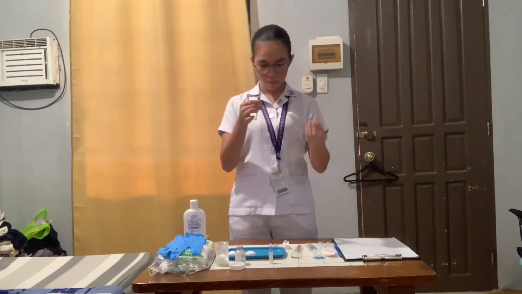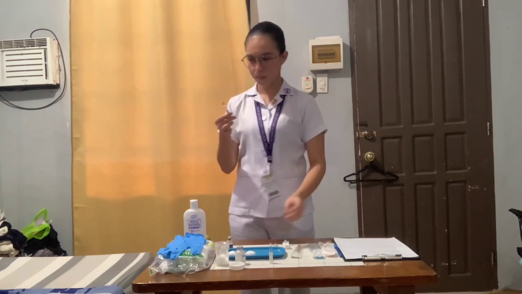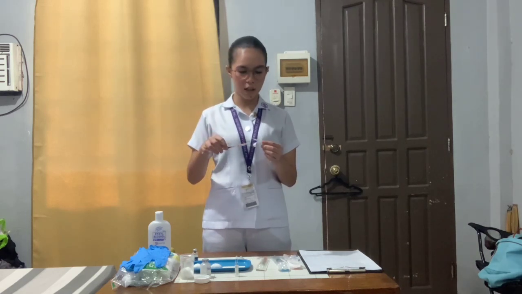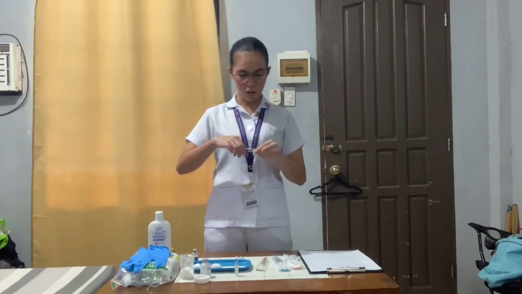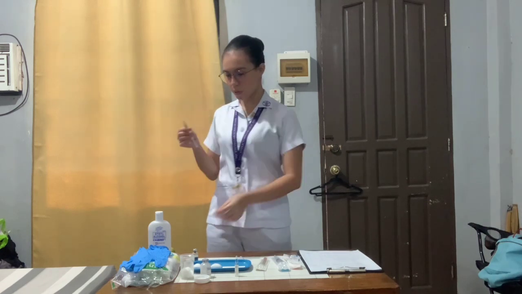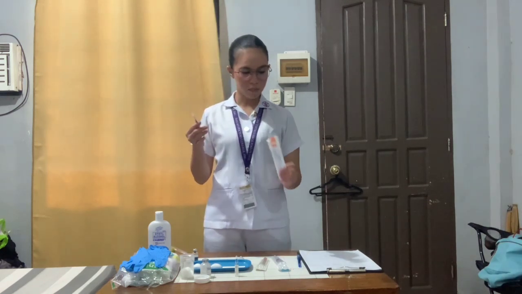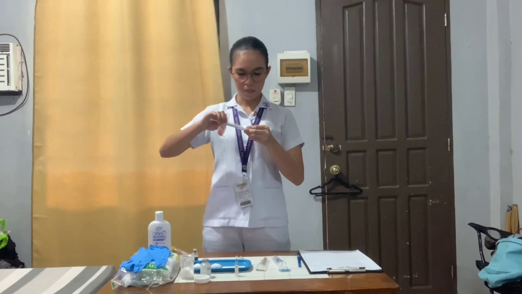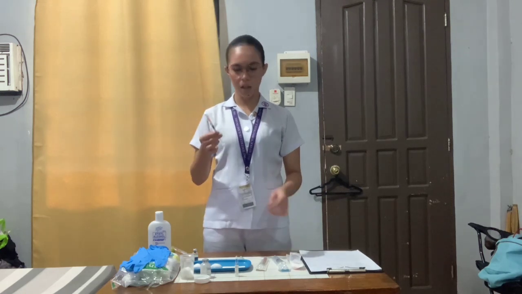So now it's done. Now make sure that there is no air in the syringe. Okay, so we are just going to withdraw the air. Then after that, we are going to cap the syringe. So now that the medication is ready, we are going to dispose of the filter needle back into its packaging, and then we are going to discard this into the sharps. So we are going to put back the needle tip of this syringe. So now this medication is ready.